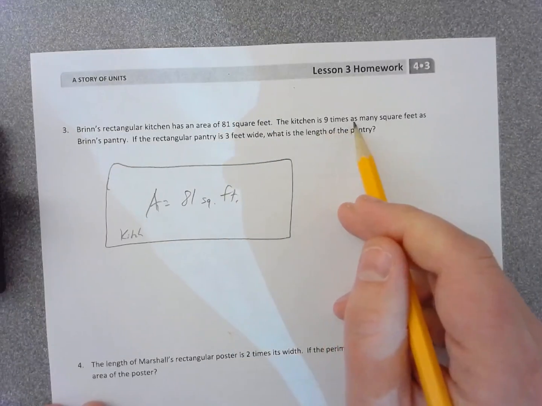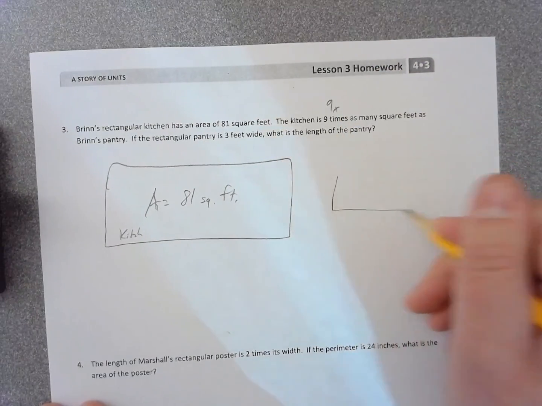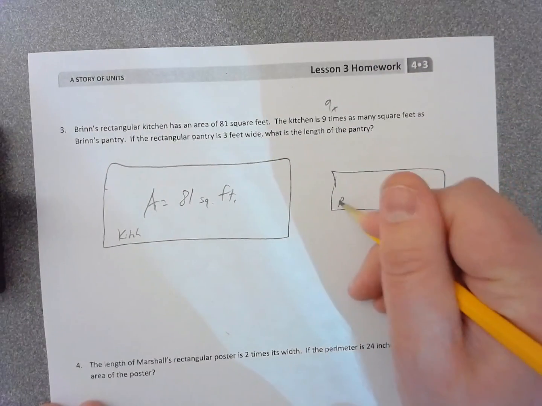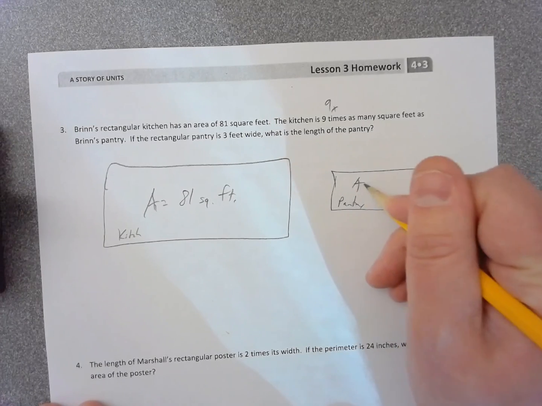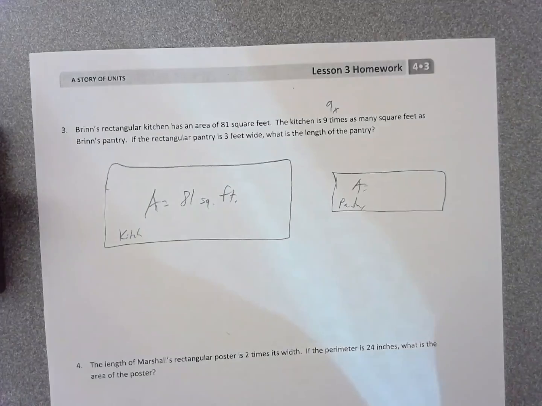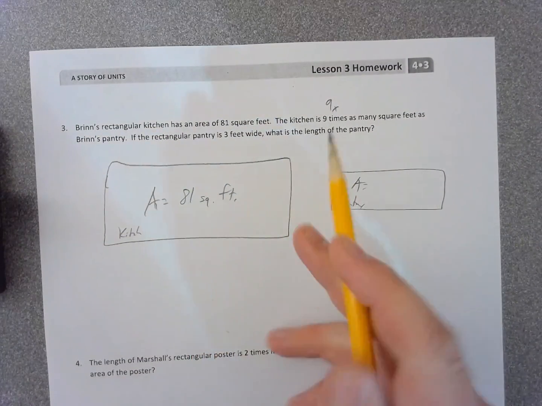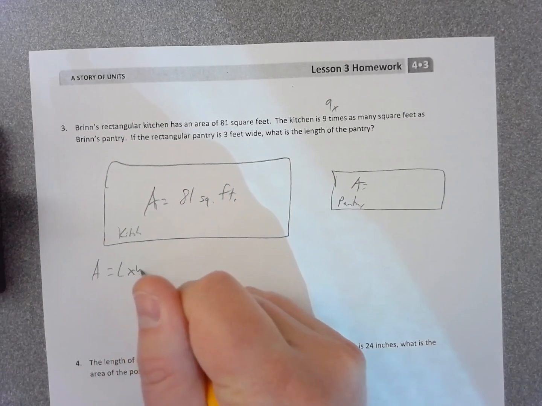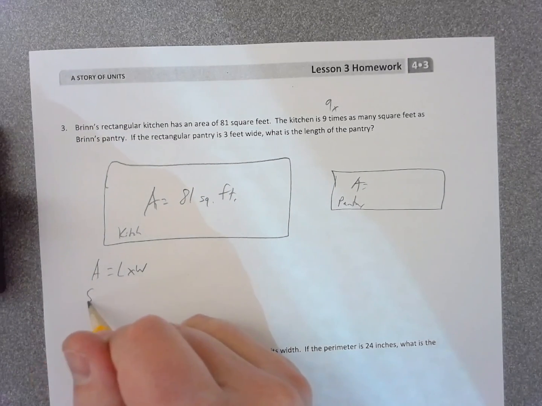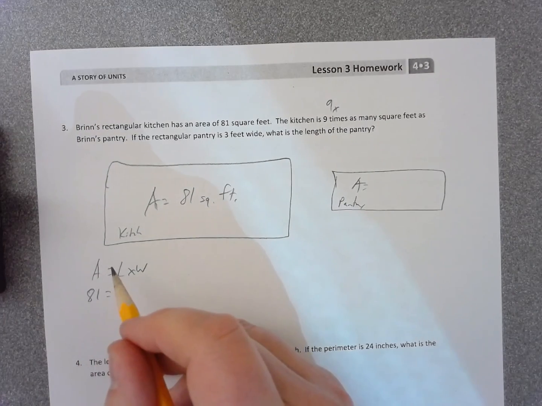The kitchen is 9 times as many square feet as Bryn's pantry. So here's our pantry. So we need to find the area first. If the area of the kitchen is 9 times as much, remember area is length times width, we know the area of 81.